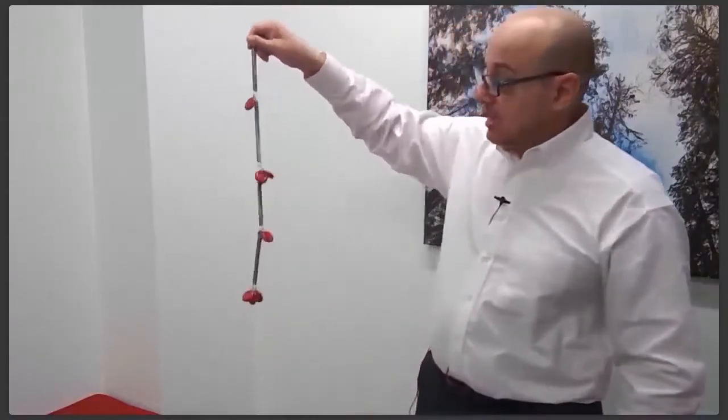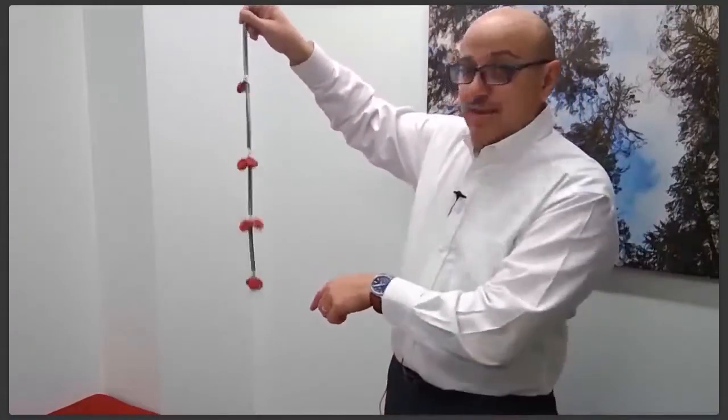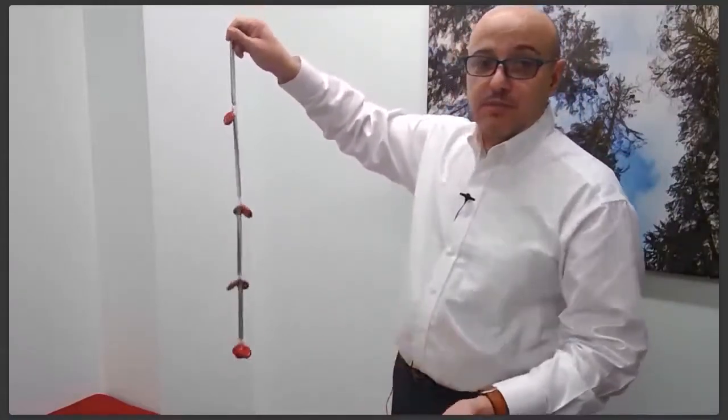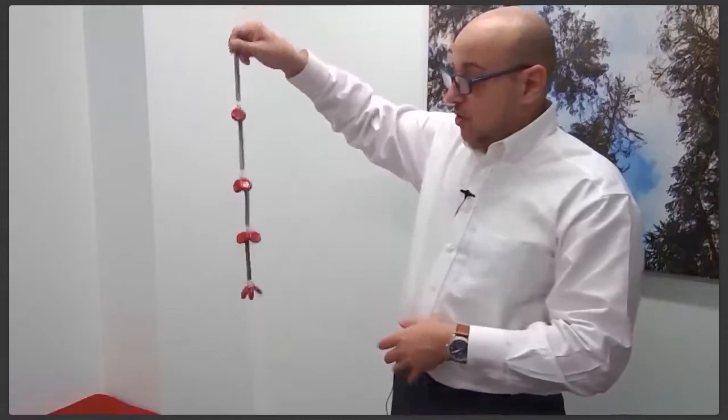And if you look at how this chain moves, you'll see that the bottom weight, which represents your material suppliers and your procurement, has the largest amplitude changes. So when I start to jiggle this chain, the weight at the bottom is going to be more animated than the ones up top, and that's just the nature of supply chain dynamics.